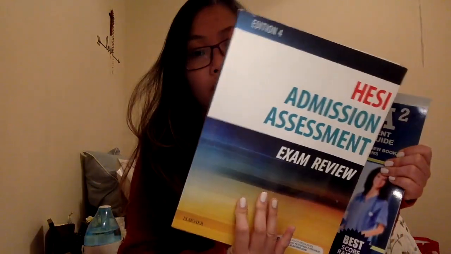So the best way, I think, to gain as much knowledge and new vocabulary as you can is to focus on the vocabulary in this book and that book, and maybe another book your friend recommends, or you can find online resources. That book has much more vocabulary, and I saw a lot of it in my HESI exam.